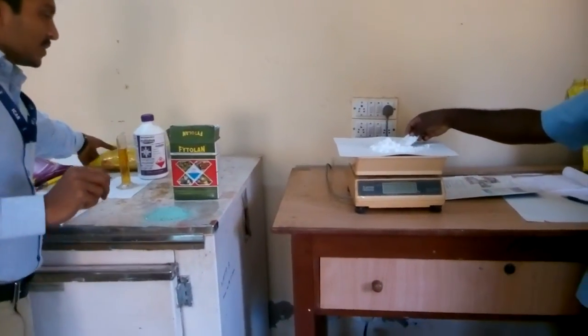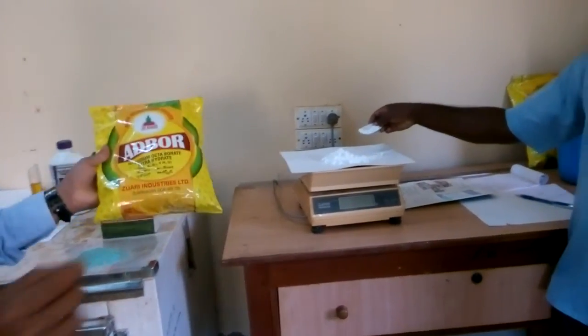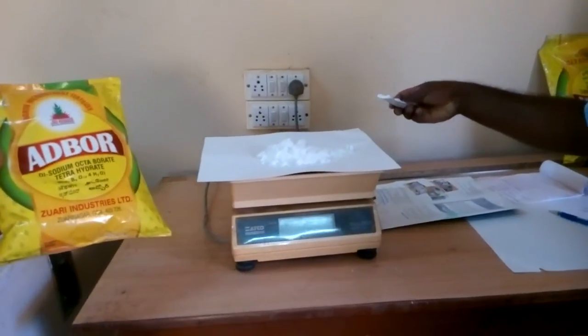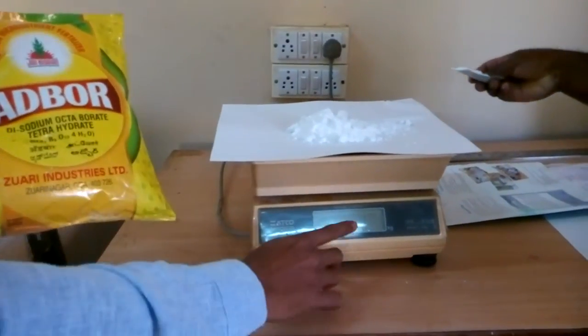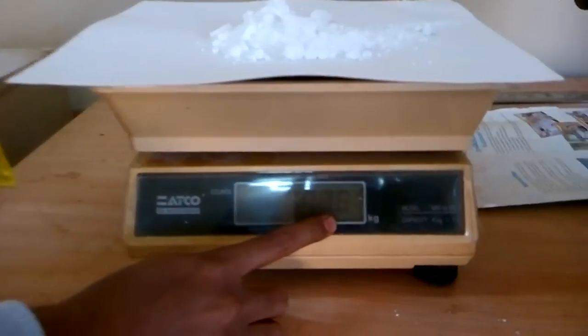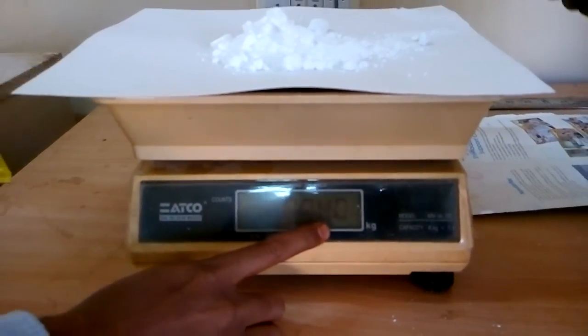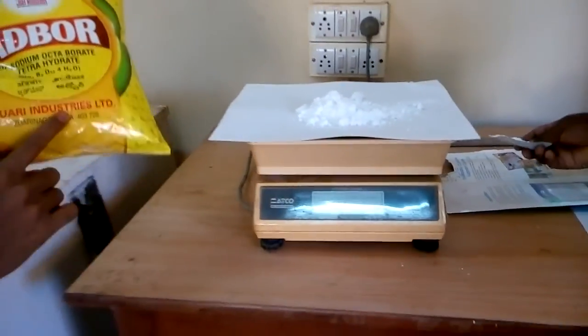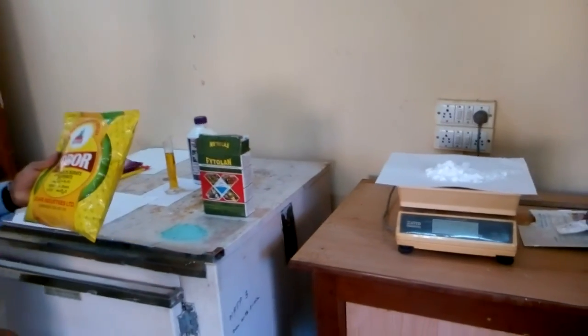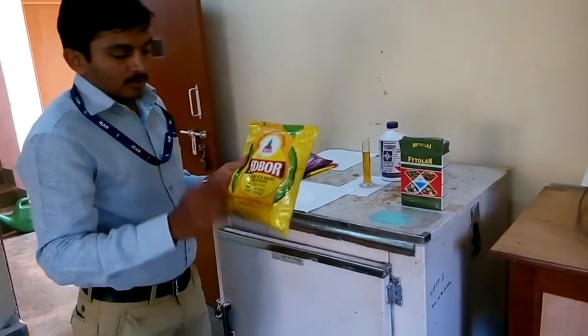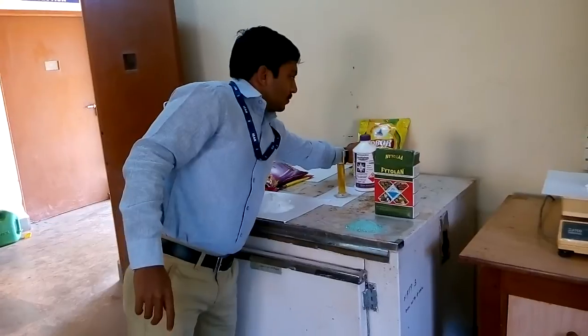So now we are measuring 40 grams of boron fertilizer for 20 liters of water. So this is exactly 40 grams of boron fertilizer which has to be dissolved into the 20 liters of water.